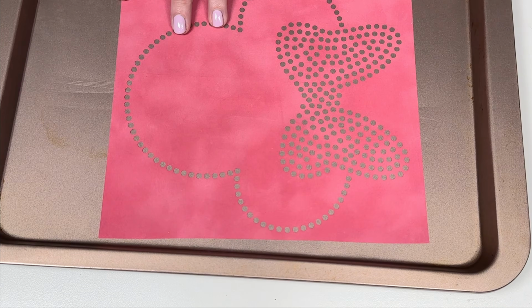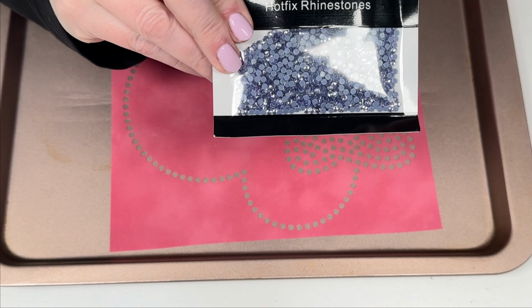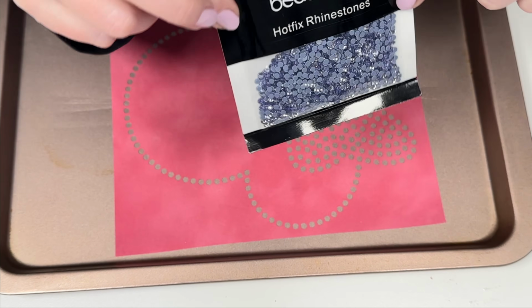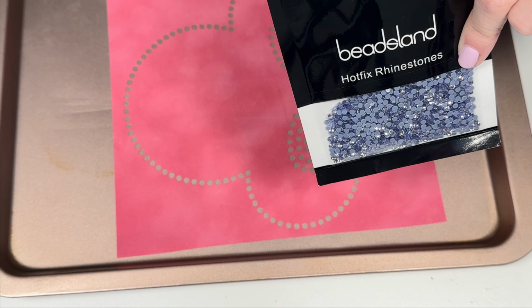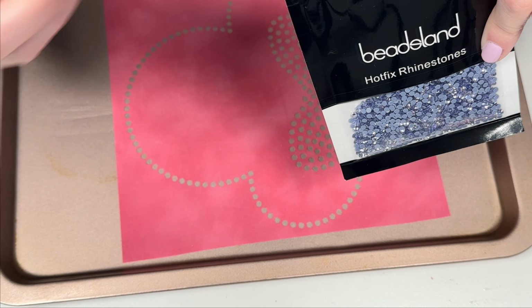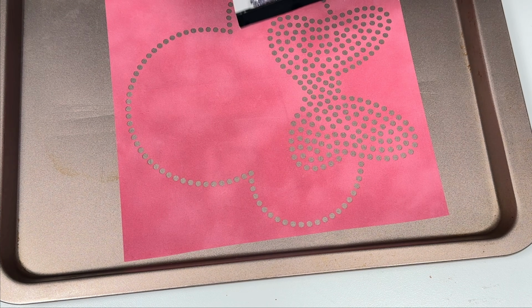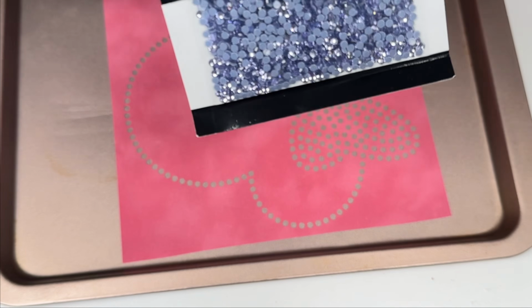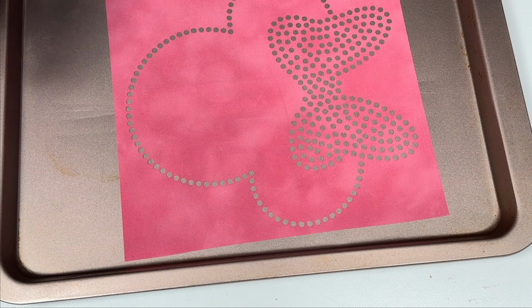And I am going to be using the Beadslin Hot Fix Rhinestones. So make sure that when you use rhinestones, they are hot fix, which just means it has that adhesive on the back that will attach to your shirt when you iron it. Definitely important. We're going to use this color, which is kind of clear, actually, it looks purple. And then we're going to do red for the bow.